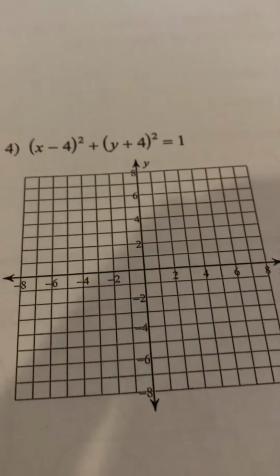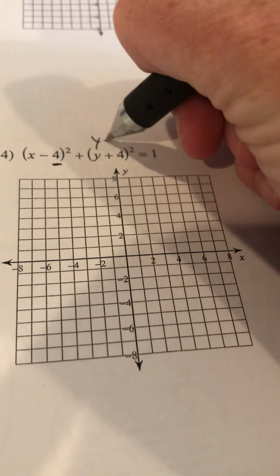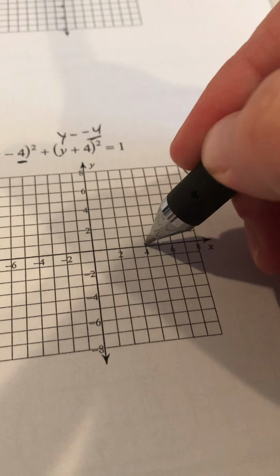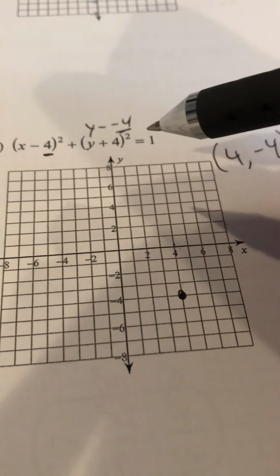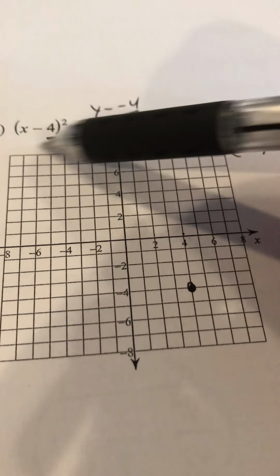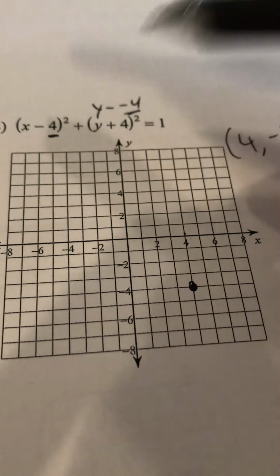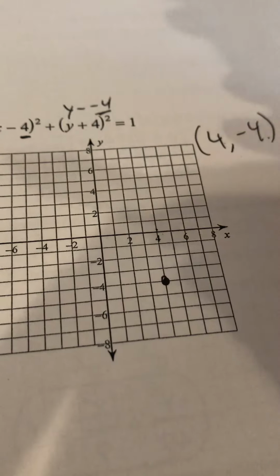Okay, last one right here. So again, that's already set, and we have y minus -4, so it's going to be (4, -4). Miss Reed is my neighbor teacher, and she says the inside always lies. So if it says negative, we want positive. If it says positive, we want negative. The inside of the parentheses always lies, and that helps a lot as you're going forward, actually. So maybe that will help you remember. Take the square root, and r is 1.